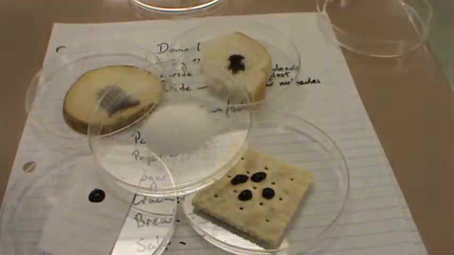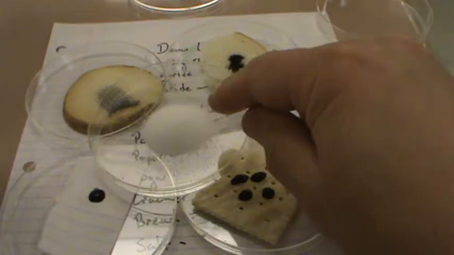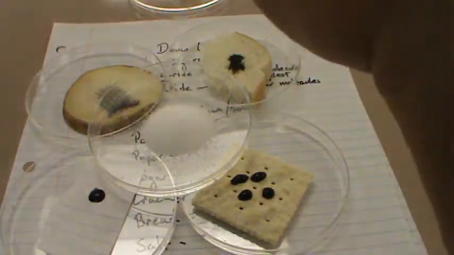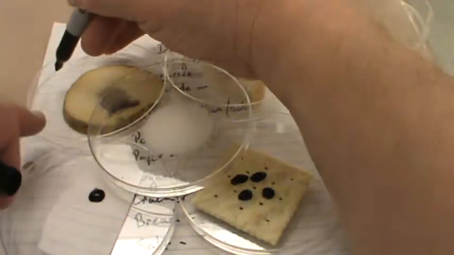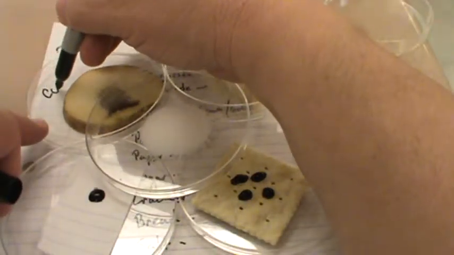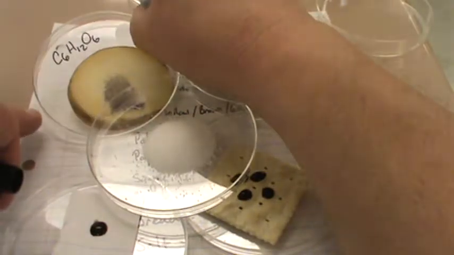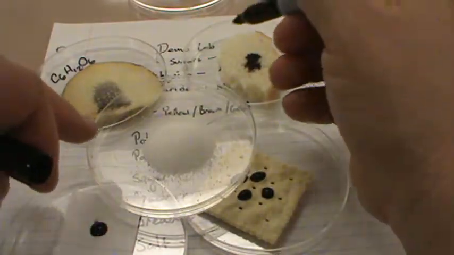Now, salt, as I asked the students yesterday, is salt sugar? And students had to think about this for a second, but usually in every class there was one student that knew that salt was sodium chloride. Remember, in these, the chemical formula is C6H12O6. That is the general chemical formula for a carbohydrate.